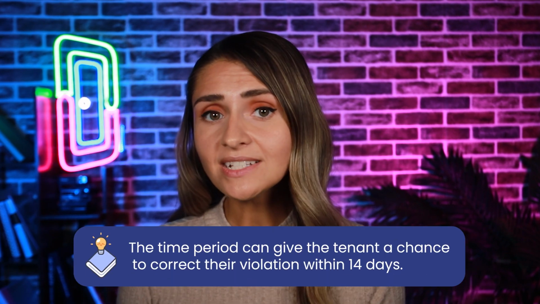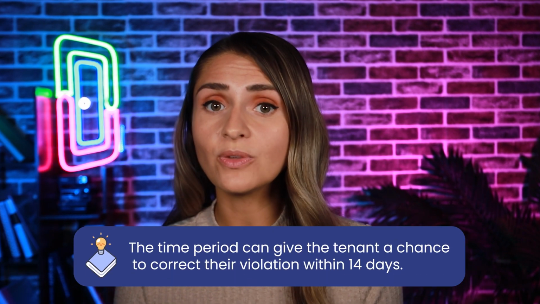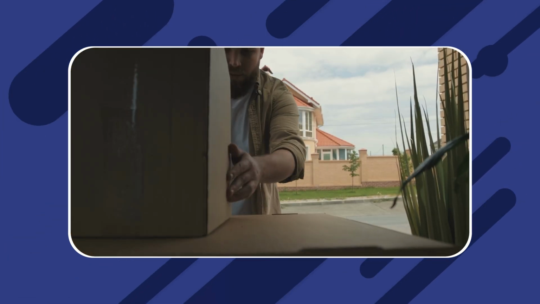If a renter has violated an agreement, the landlord may issue a 30-day notice to comply. The time period can give the tenant a chance to correct their violation within 14 days. If a tenant resolves their violation on time, the filing process does not continue. If not, the tenant has the remainder of the 30 days to vacate the property.